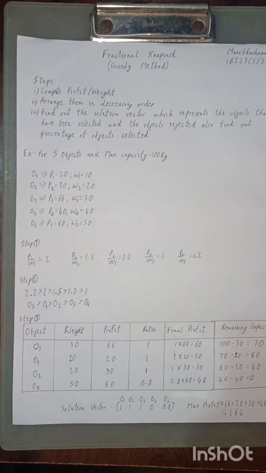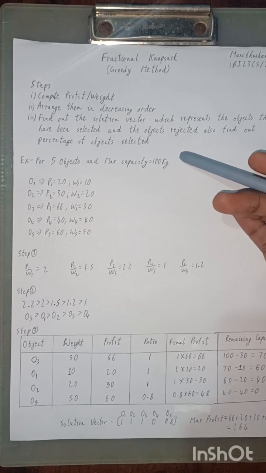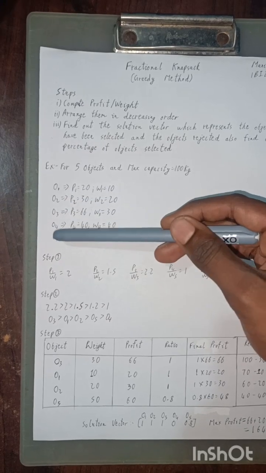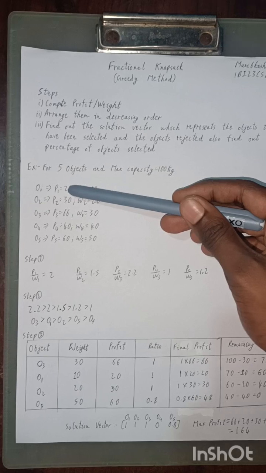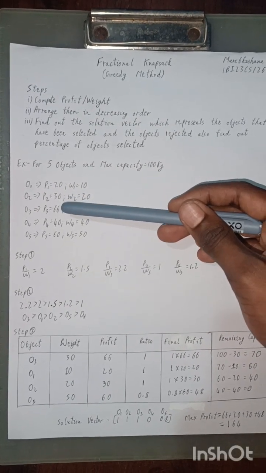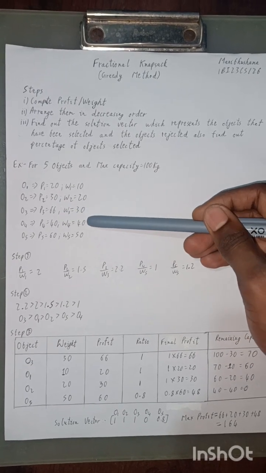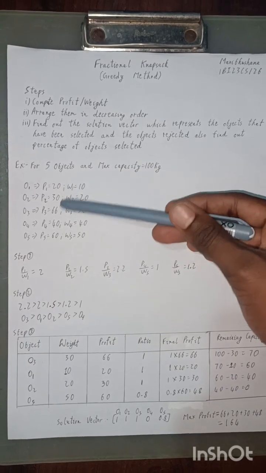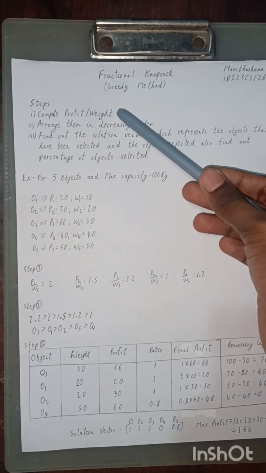For the example, let's take 5 objects and a maximum capacity of 100 kgs. We have taken 5 objects: object 1, object 2, object 3, object 4 and object 5. Object 1 has profit 20 and weight 10, and object 2 has profit 30 and weight 20. Object 3 has profit 66 and weight 30. Object 4 has profit 40 and weight 40, and object 5 has profit 60 and weight 50. And we have the profits and weights of the given objects. First, let's do step 1.